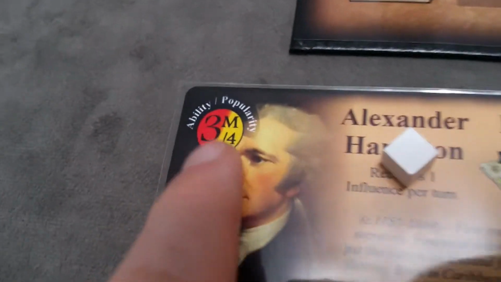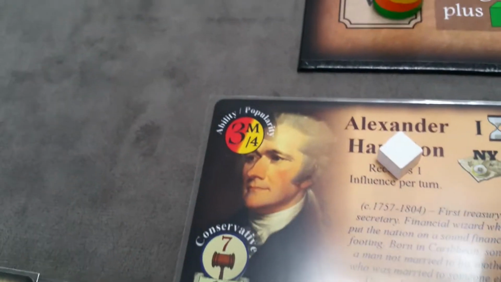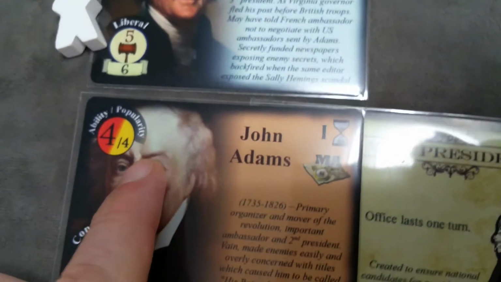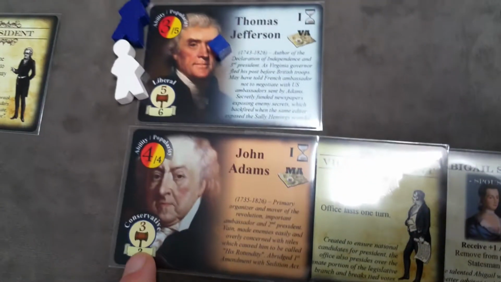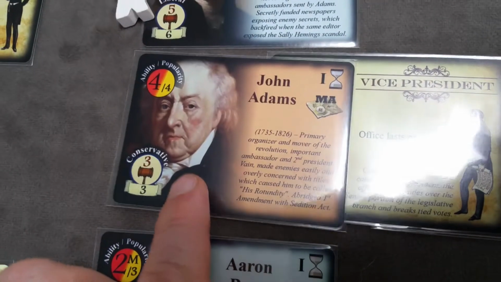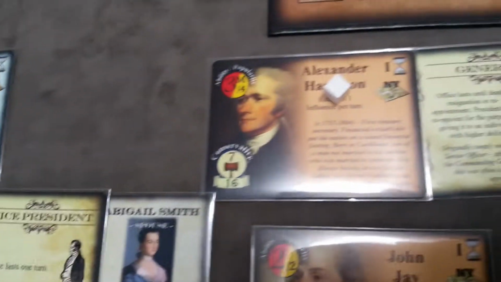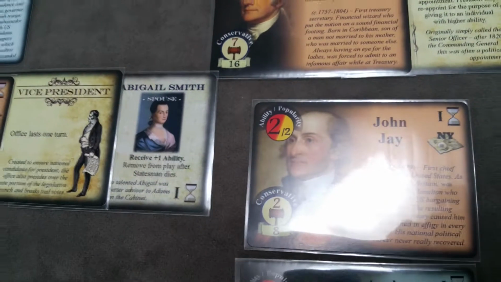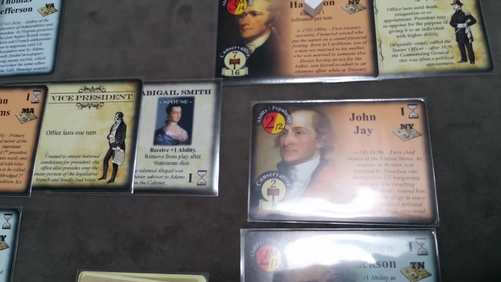So who's the next most popular? Maybe it's, well, there's Hamilton with 4. John Adams is 4, and we know he's older, so he'd be the next one that's given the option to run. So he can say, yes, I choose to run, or no, I choose not to run. But basically, you go down the line, and the next 3 in line have the option of running for president.